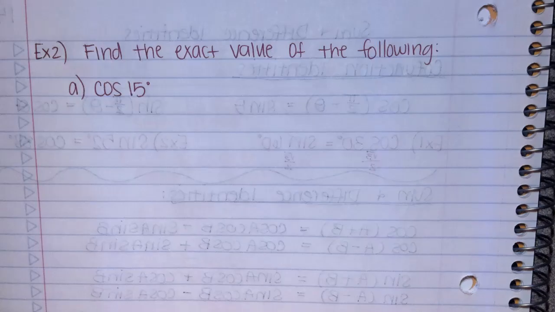identity. Can I add 2 things on my unit circle to get 15? 2 of my special angles? No. Can I subtract 2 of them? Which 2 numbers that are my special angles can I subtract? Could you subtract 45 minus 30? Sure. Or 60 minus 45? Does that give you 15? Sure. Or could I subtract 135 minus 120?